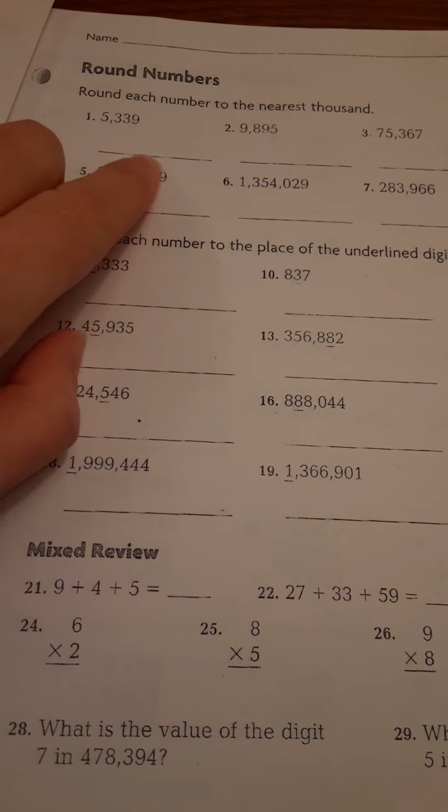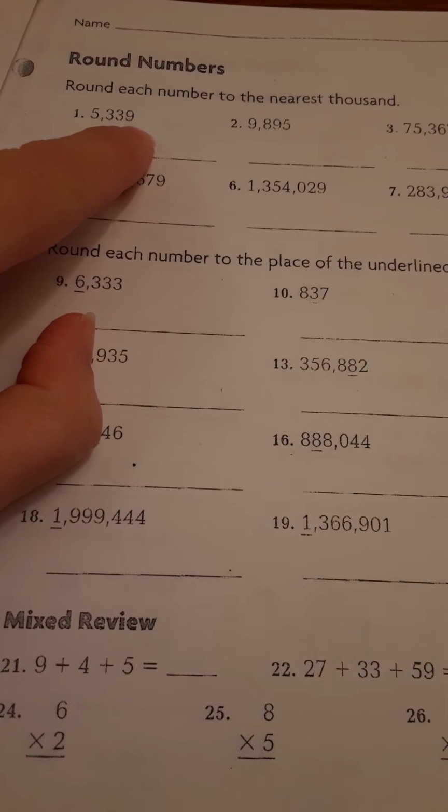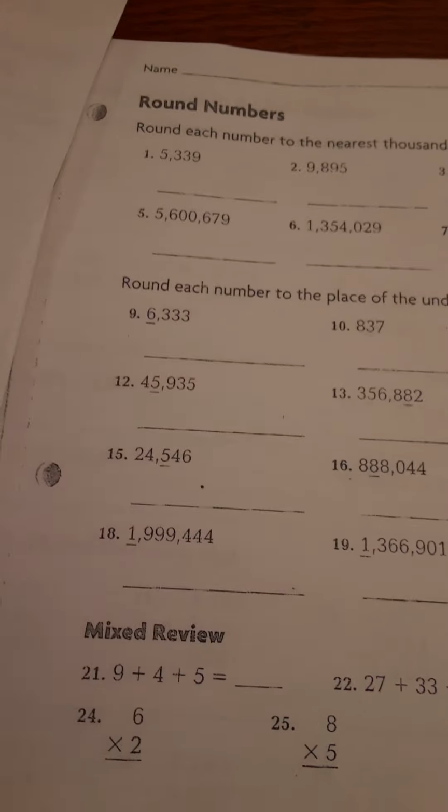Okay. So on your page, you're asked to round to the nearest thousand. So you're going to look at your ones, tens, hundreds, thousands.